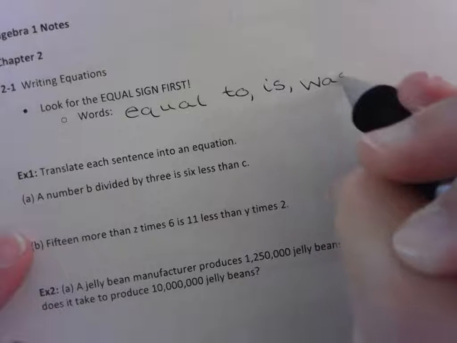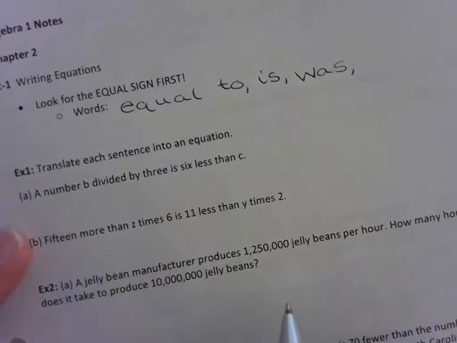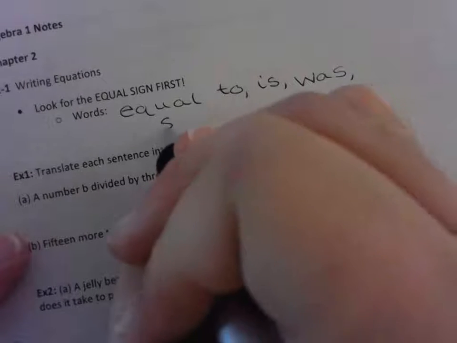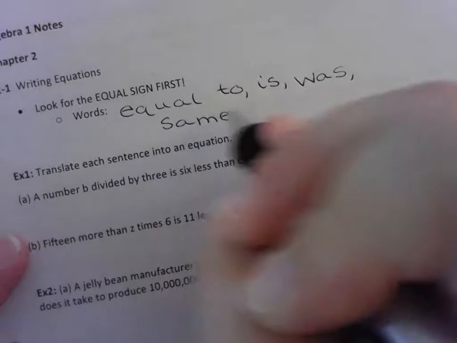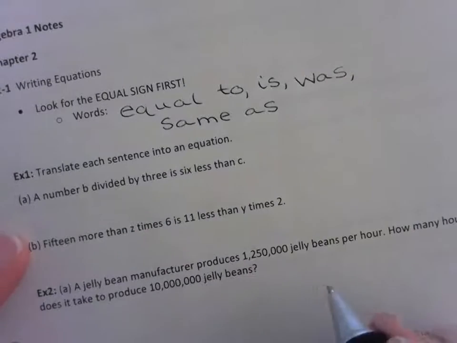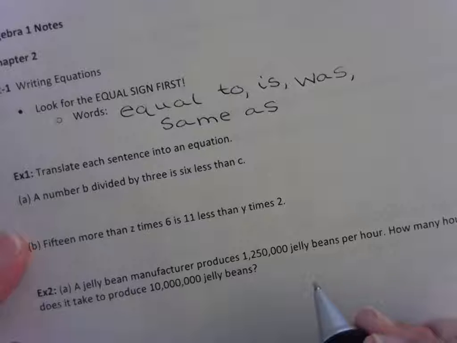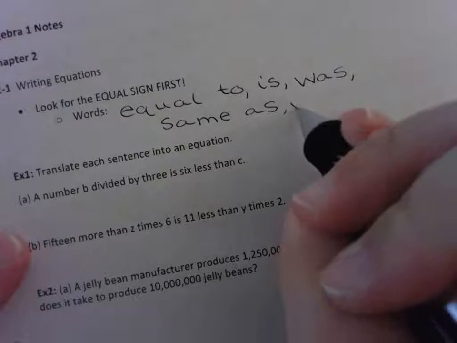You don't really see that a whole lot, but it would be the same thing. What else would be equal sign? What does an equal sign mean? Left and the right side are the same. So same as, same. You don't see it as often.